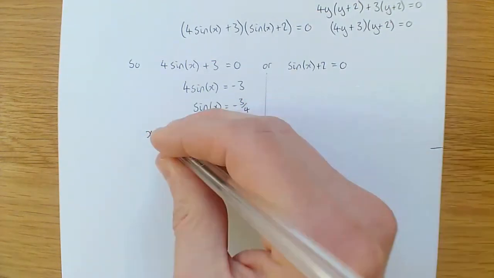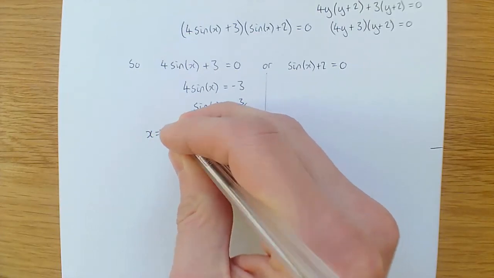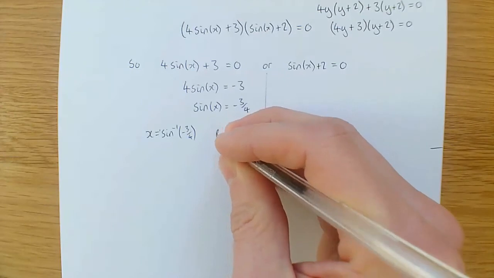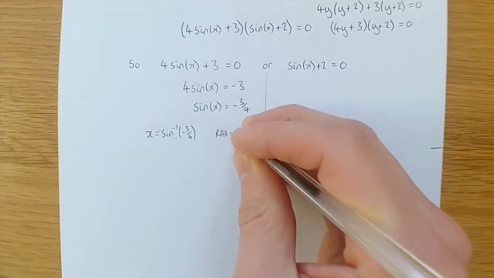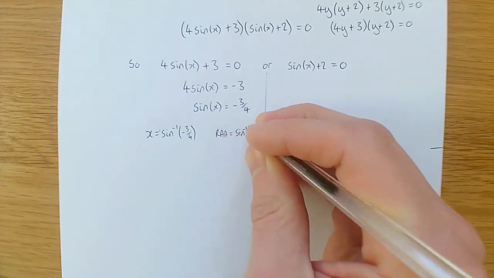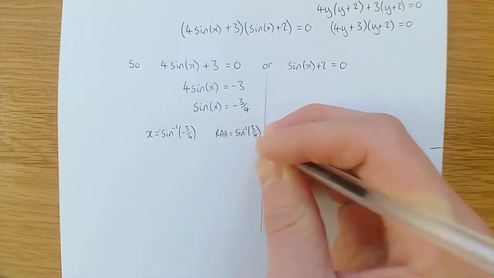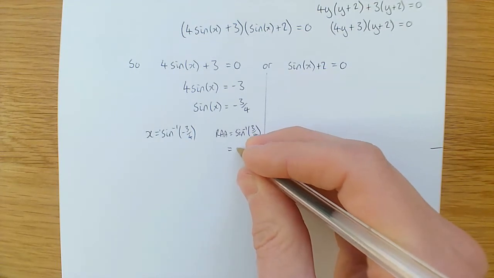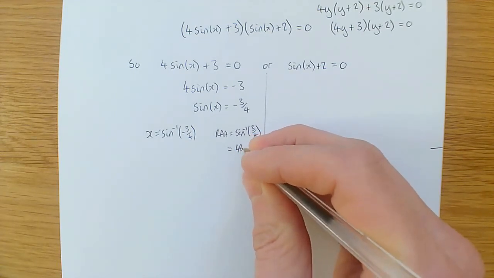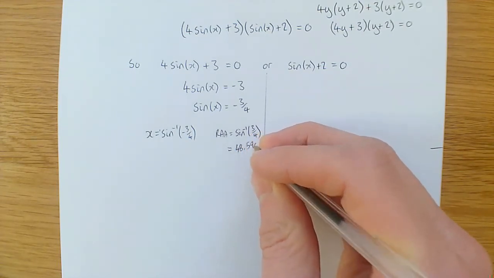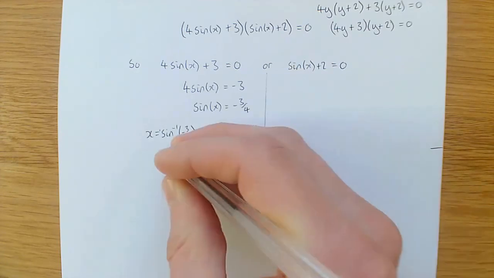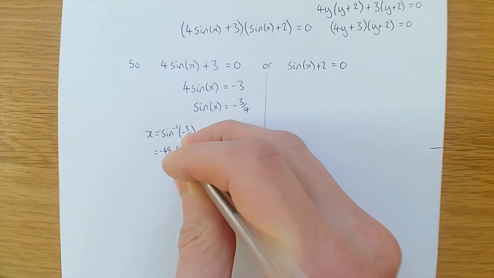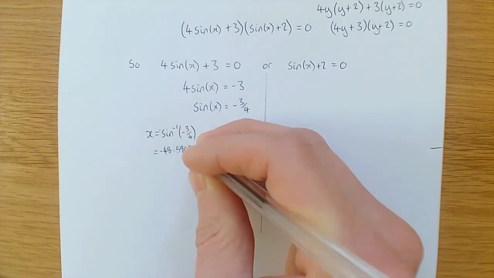We can have x equals sine to the minus 1 of minus 3/4. Or if you're using CAST, you'll want your relative acute angle being sine to the minus 1 of plus 3/4. Whichever way you do it is absolutely fine. You'll get 48.590377 or minus 48.590377.